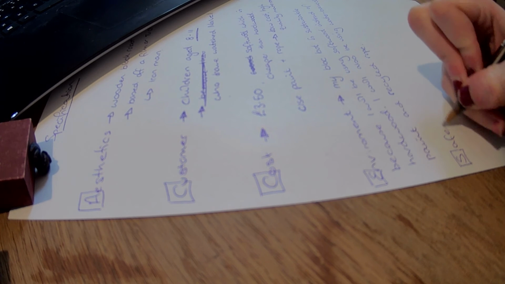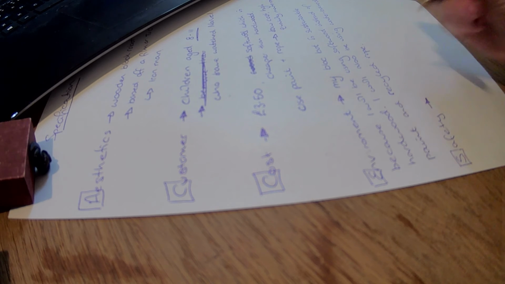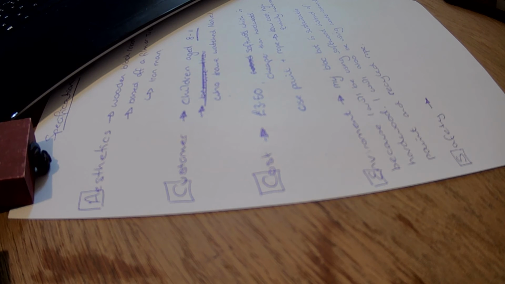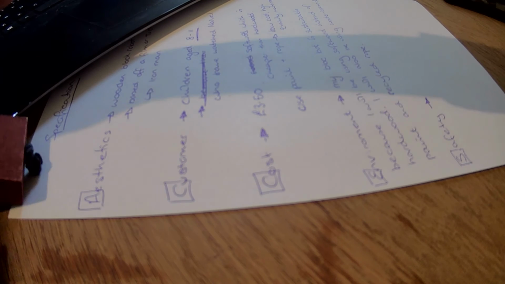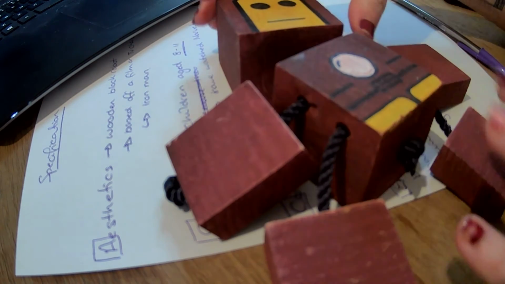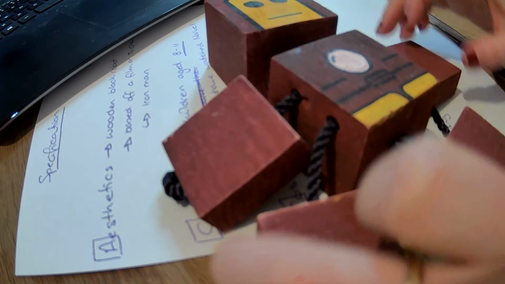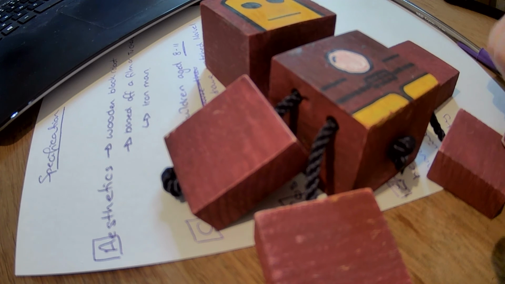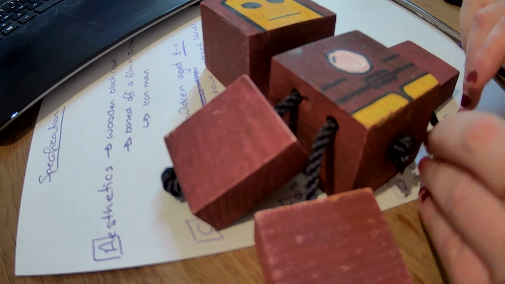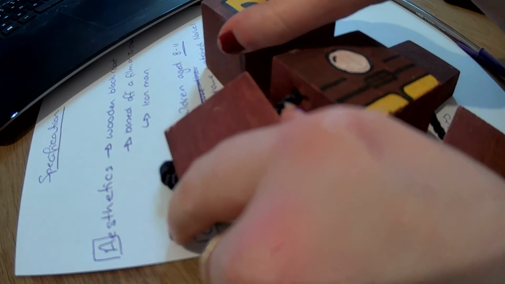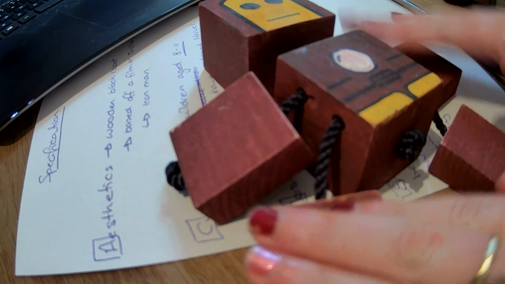After environment, we've got safety. So here you're answering why your Bloc bot will be safe for your target market. So let's get the Bloc bot back out again. So as you can see, there's no small parts, like compared to my hand, he's not too small. He's not got any small parts on him, so he won't be a choking hazard. All his edges are smooth and not sharp, and if I gave him a stroke, I won't get any splinters.